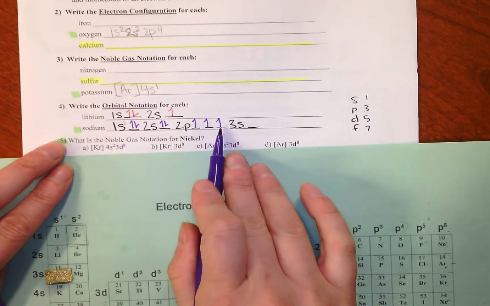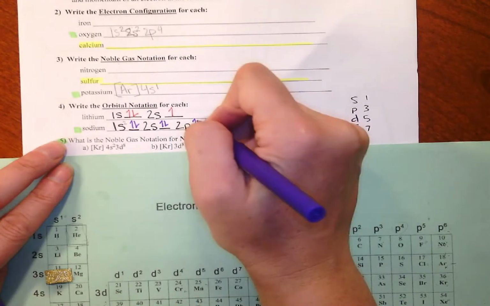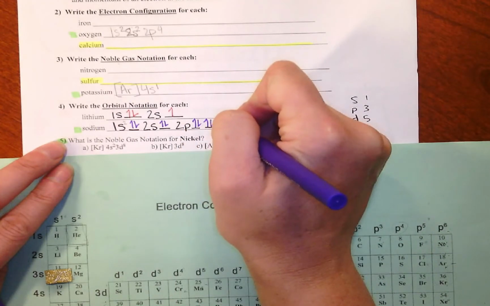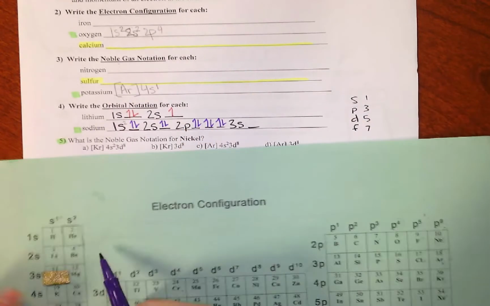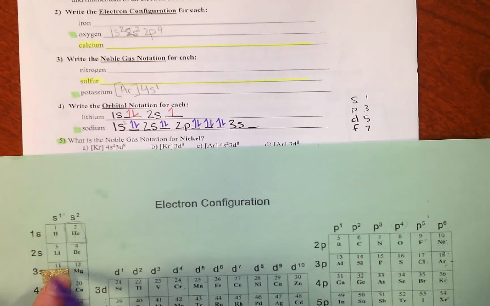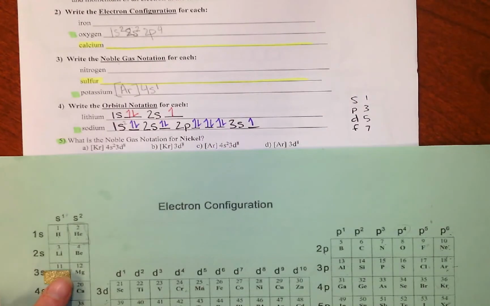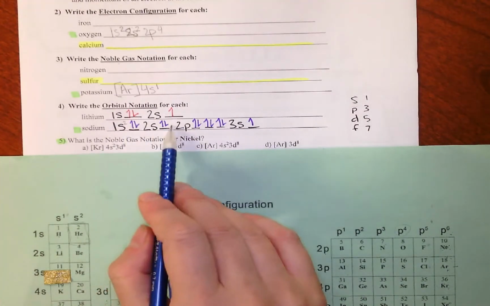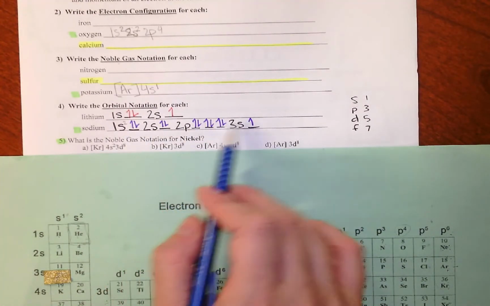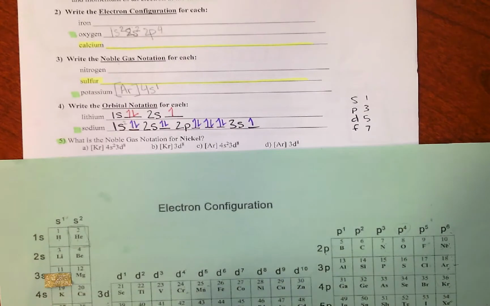Each electron will get its own orbital before it has to share. Opposite, down, down, down. And then we stop at 3s1 for sodium right here. 3s1. There's only 1 electron there. So if we count our arrows, 1, 2, 3, 4, 5, 6, 7, 8, 9, 10, 11 arrows are sodium's 11 electrons. That's how we represent them.